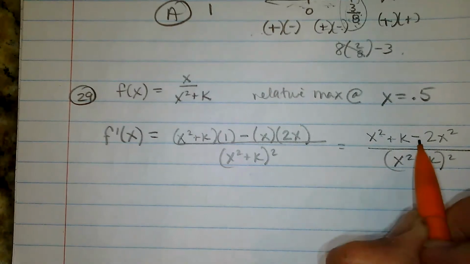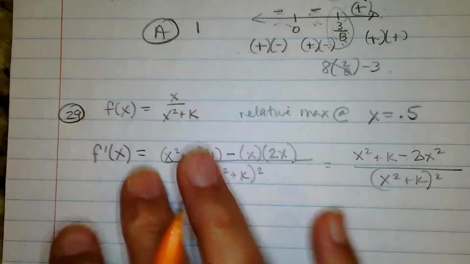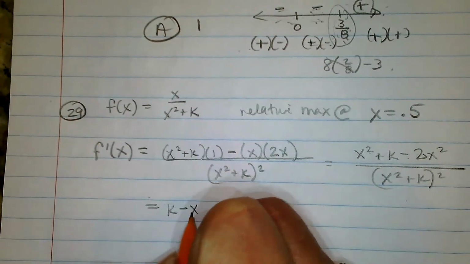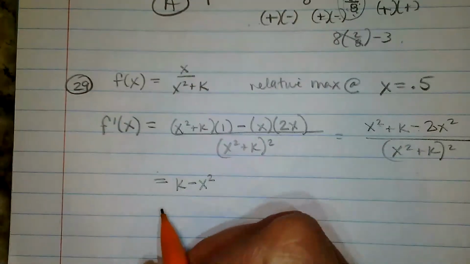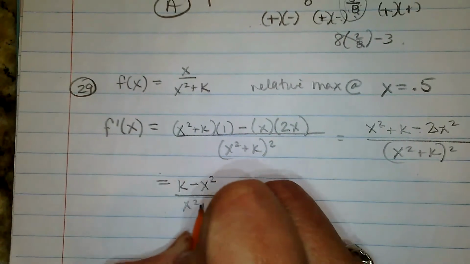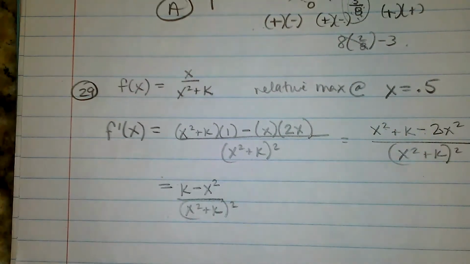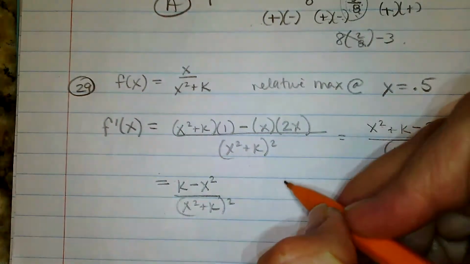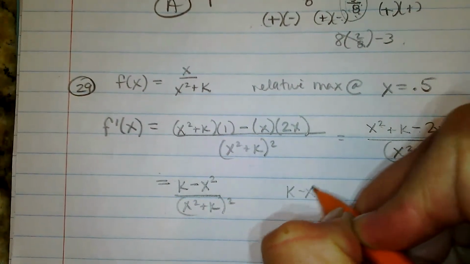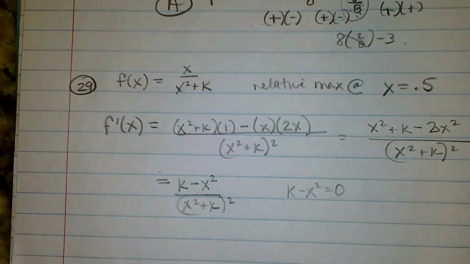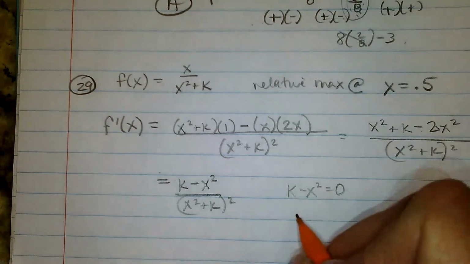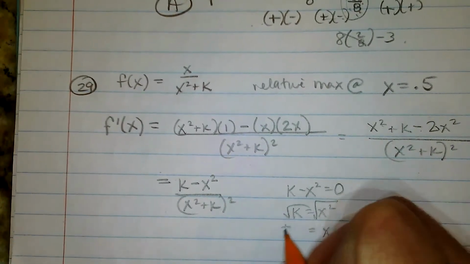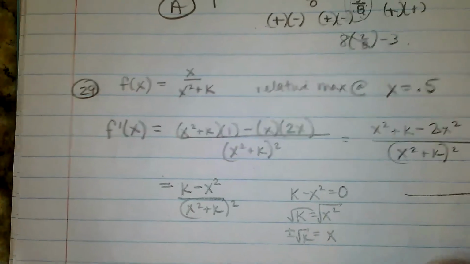So 1x squared minus 2x squared is, I'm going to go down here, k minus x squared over x squared plus k squared. So the critical points, if k minus x squared equals 0, solving for x would be plus or minus root k, so those would be critical points.